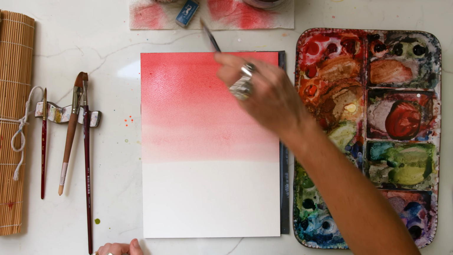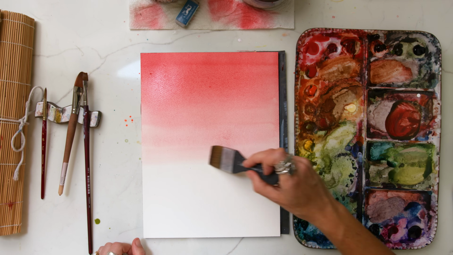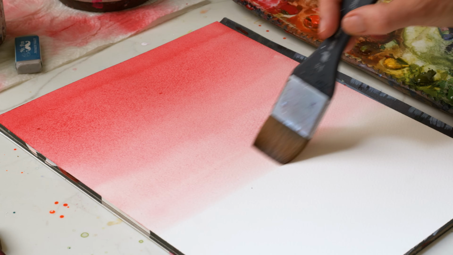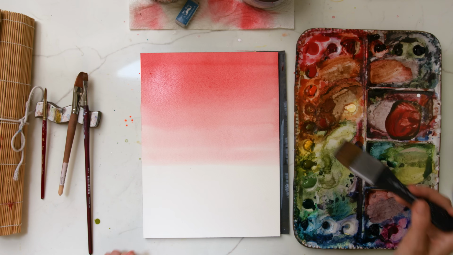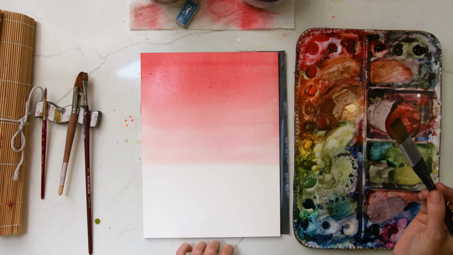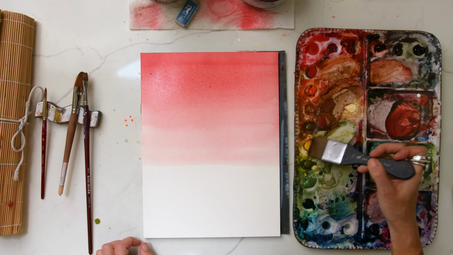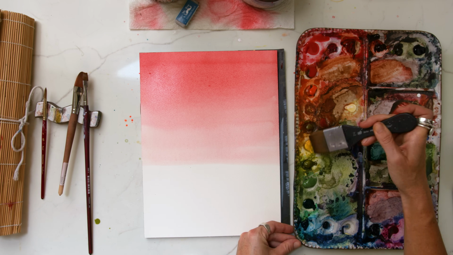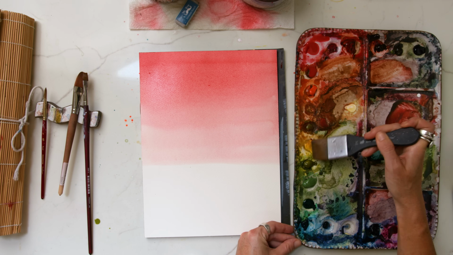I wanna keep this edge really, really light and wet, because we're gonna start from the bottom up with our next color, because we're gonna use a pushing technique with wet on wet, pushing into the color we want it to bleed with. And now I'm grabbing yellow. This is primary yellow from My Merry Blue.